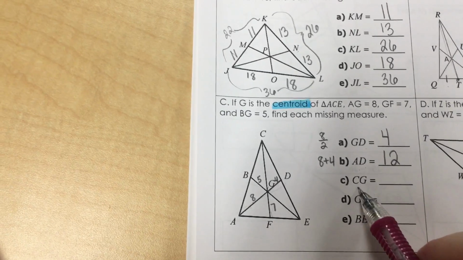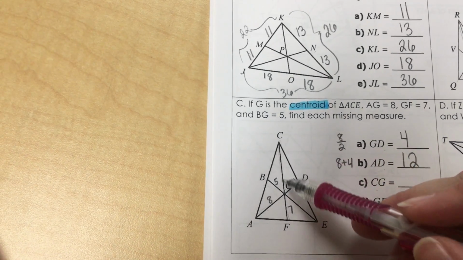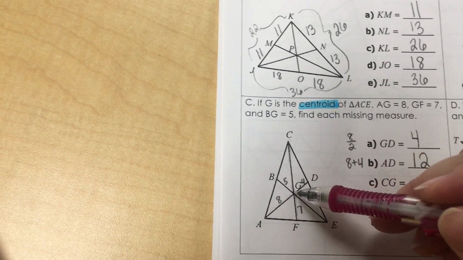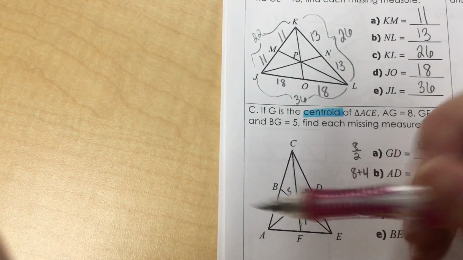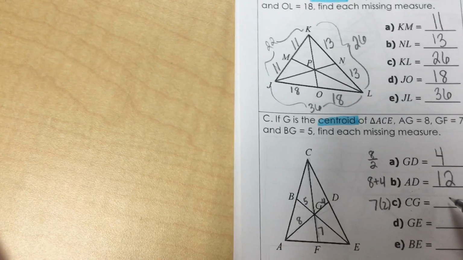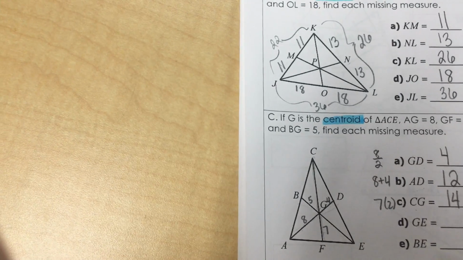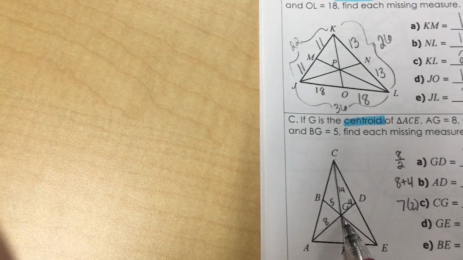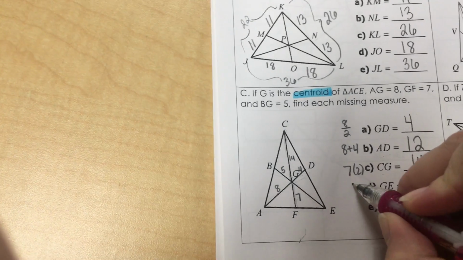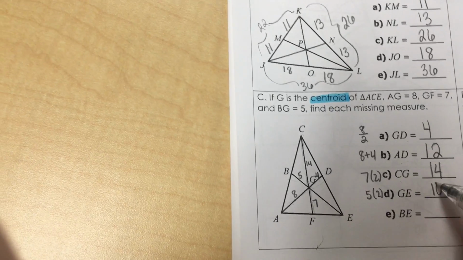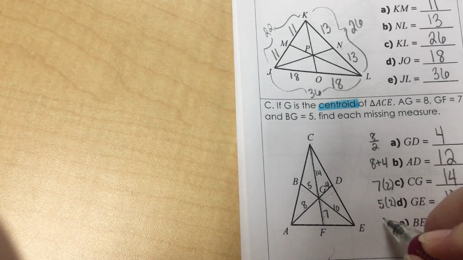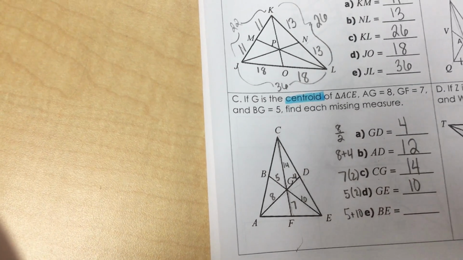Okay. CG is the longer piece of the median, and we know that the little piece is 7. So this is twice the size of 7. So that would be doubled. So 7 times 2 gives me 14. And then GE is the bigger part of the line. So 5 is our little piece. So we would double 5. Get 10. So GE is 10. And then BE would be 5 plus 10, which is 15.